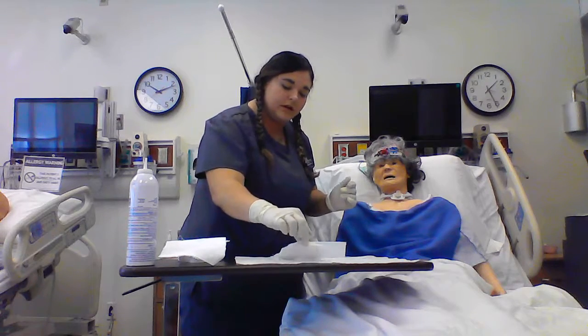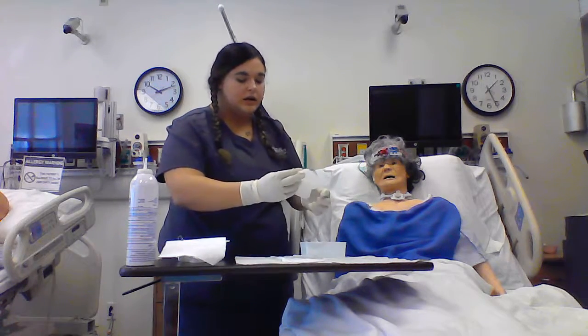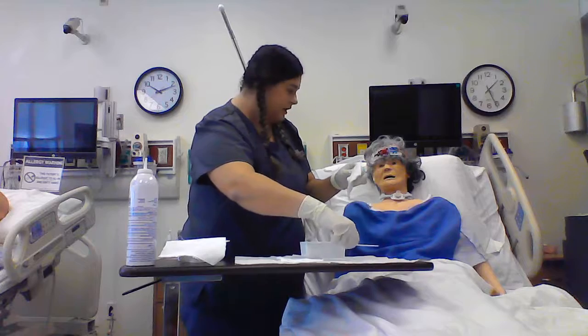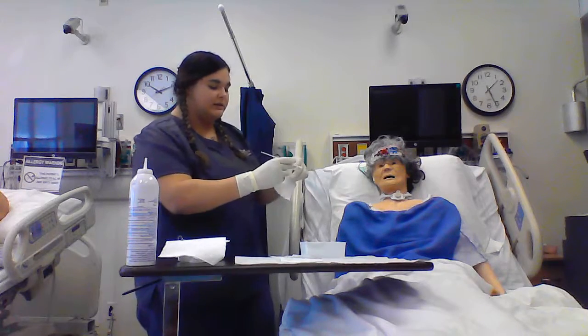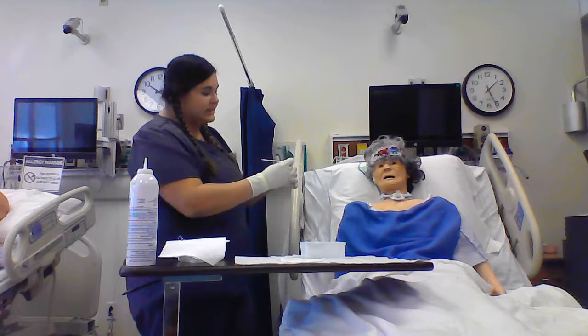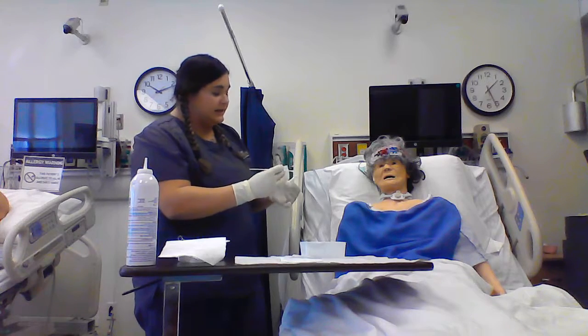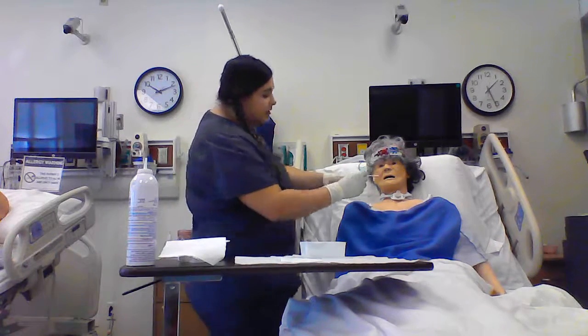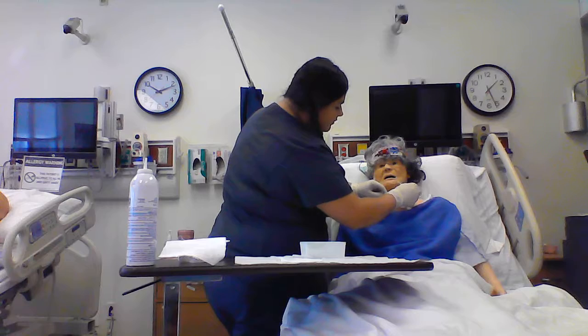I'm going to grab my V-sponge. I like to use Q-tips to help me place this under her trach ties and under the flanges because at this point you need to stay as sterile as you can. Place it. Okay.